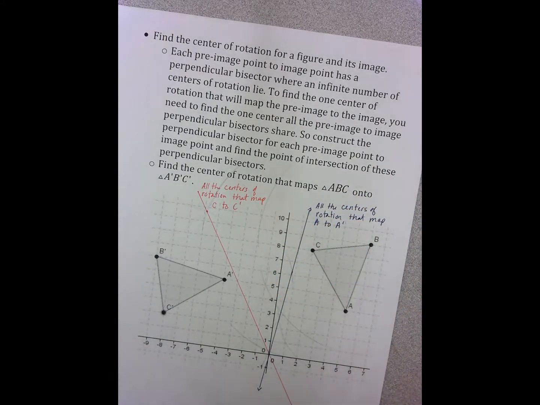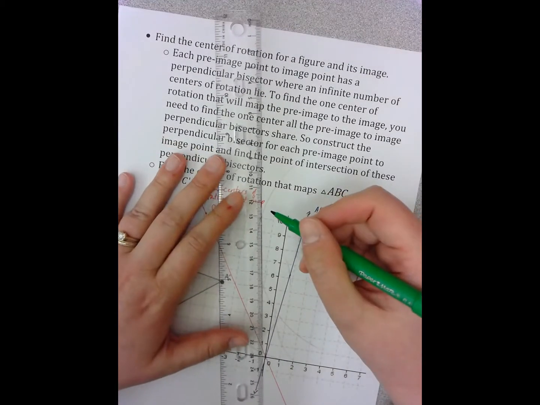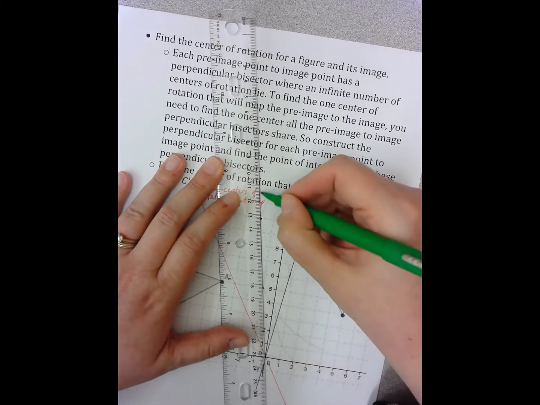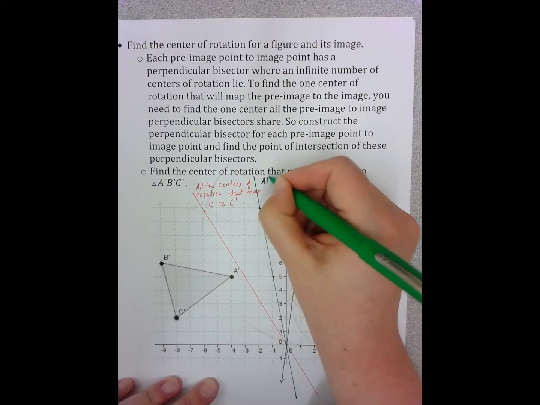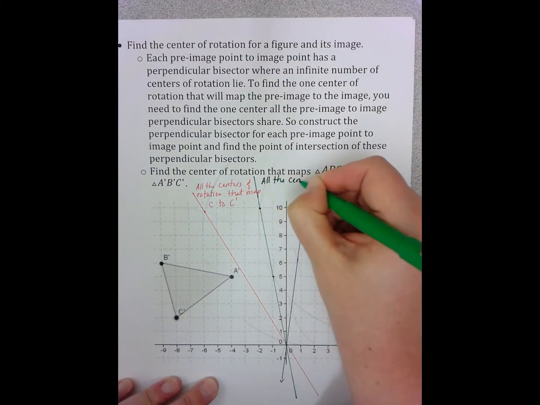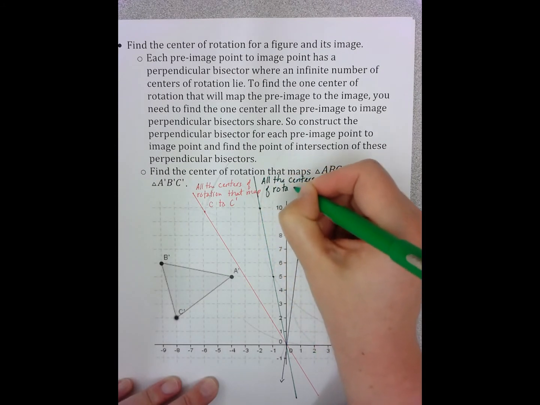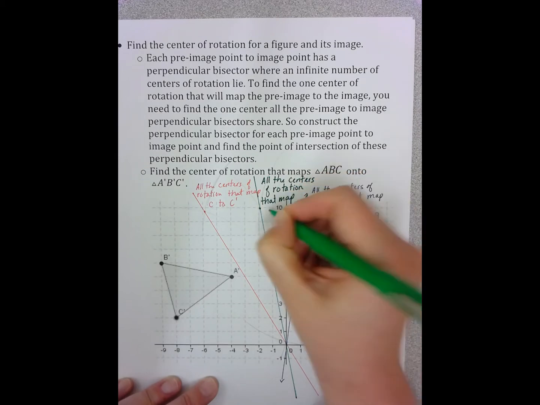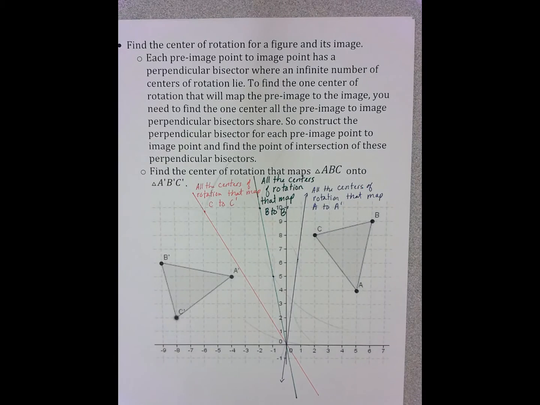I'm now going to use a third color, and I'm going to draw in the perpendicular bisector. The green line is all the centers of rotation that map B to B prime.